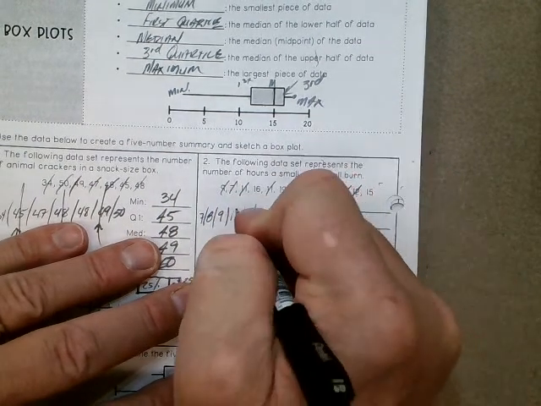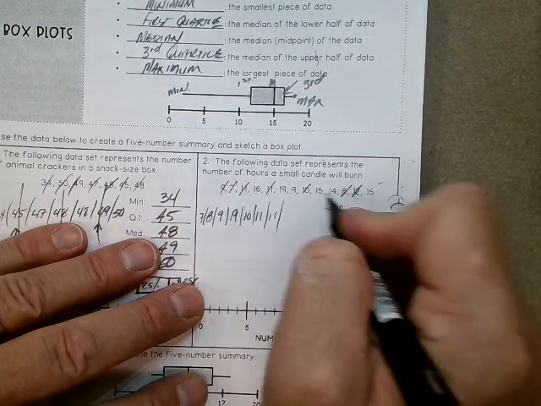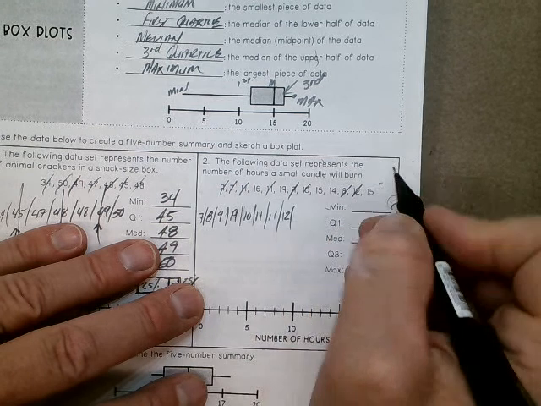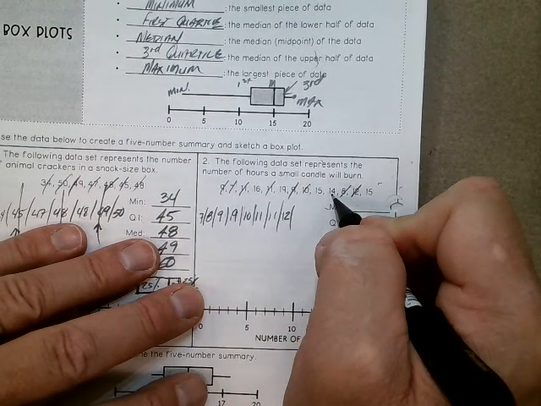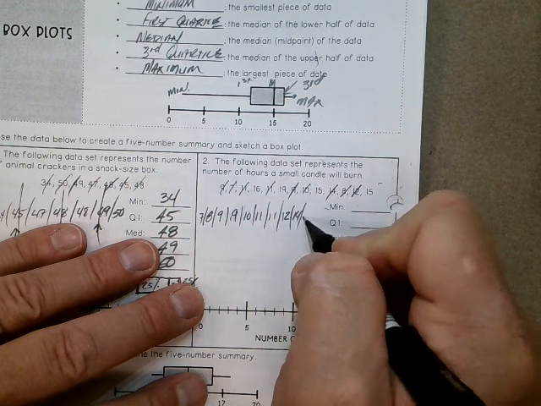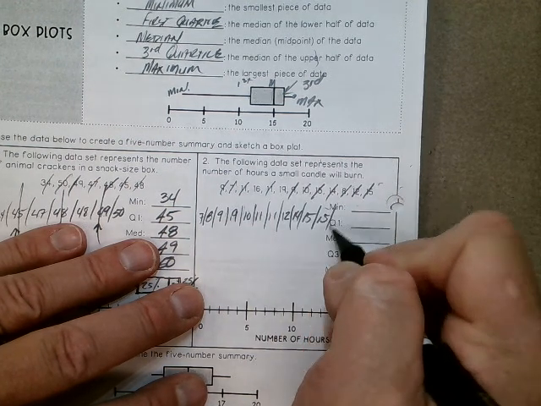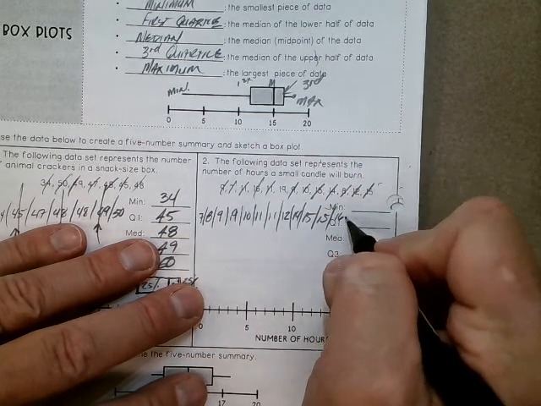So there's 9, 10, 11, and there were two 11s. Is there a 12? Yep. How about a 13? No. 14? Yep. 15? Yep, there's a couple of those. And I'm going to go through there so I don't have to rewrite 16 and 19.